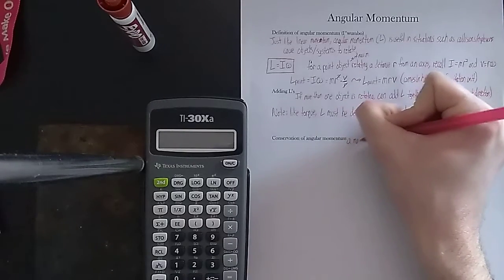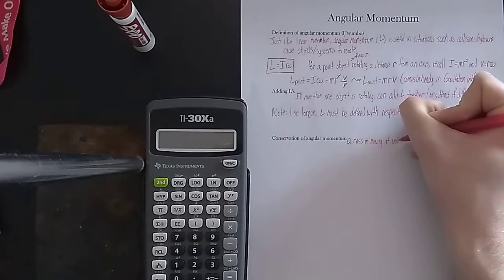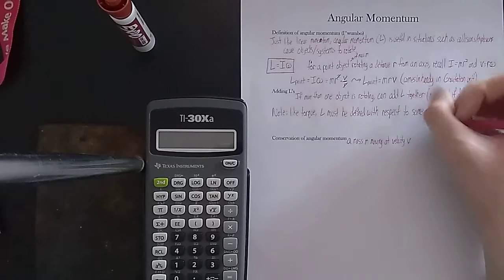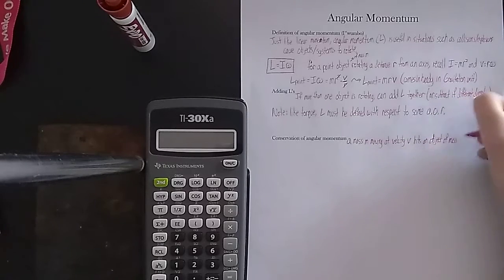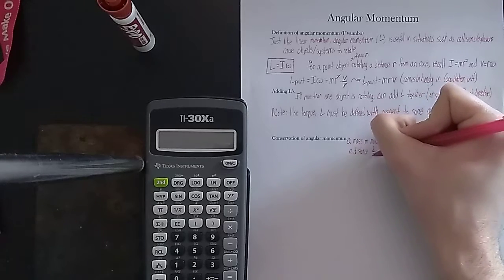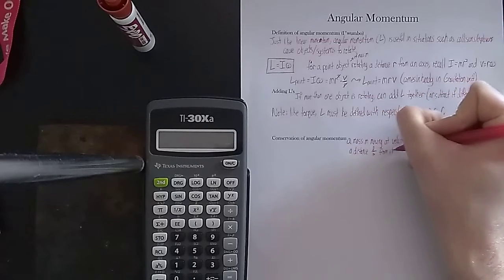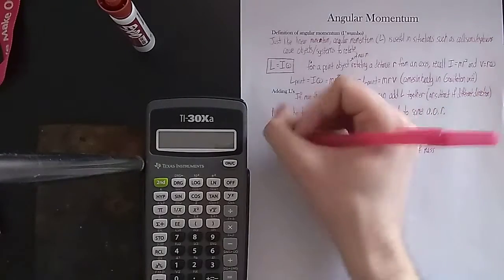We have a mass m moving at a velocity of v, hits an object of mass big M at one end, a distance L over 2 from its center of mass.